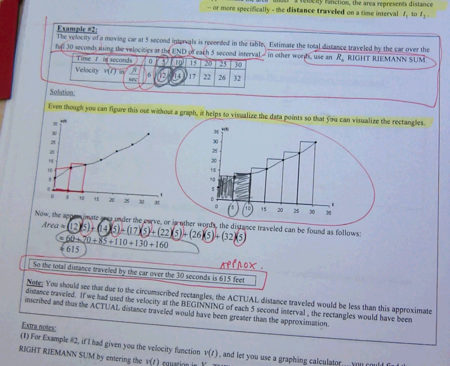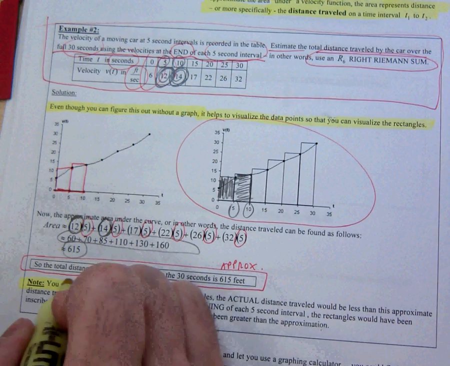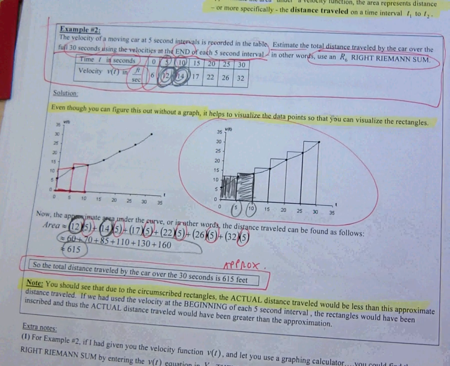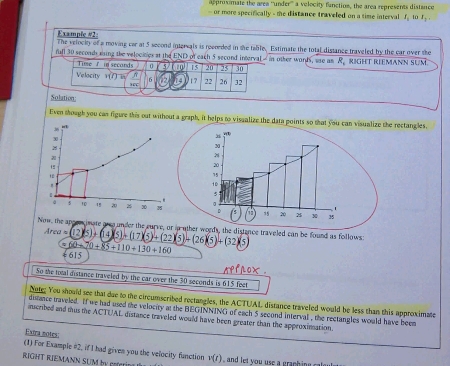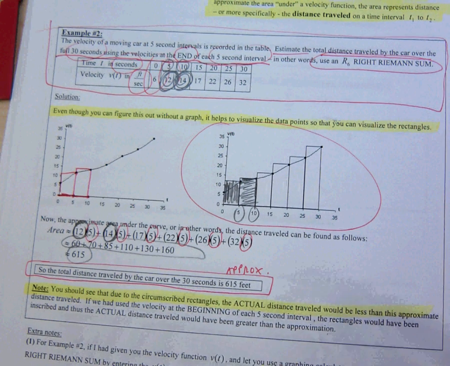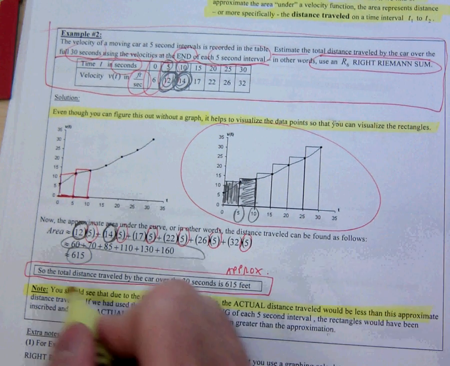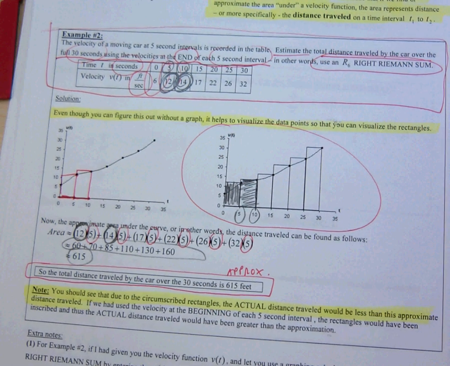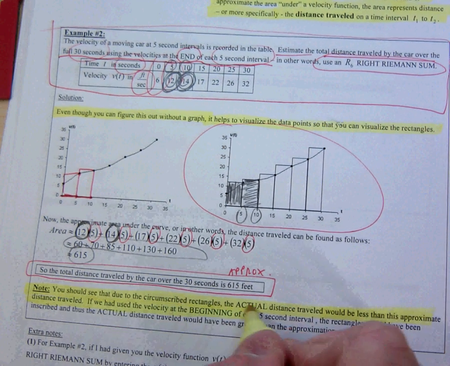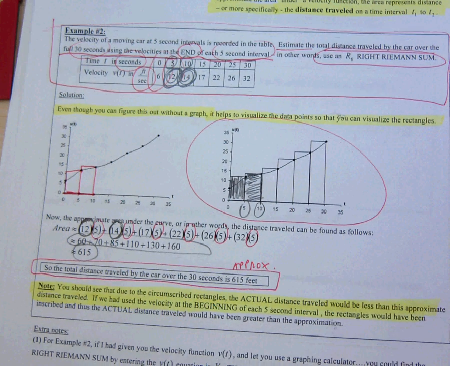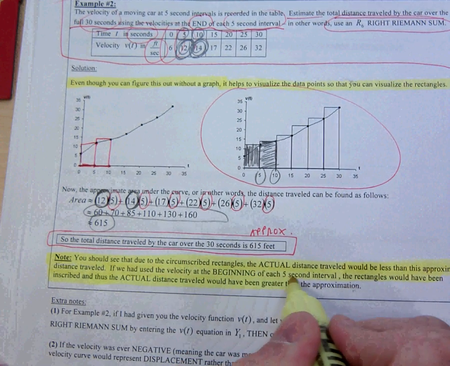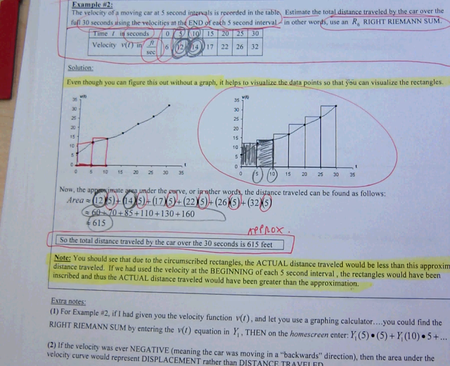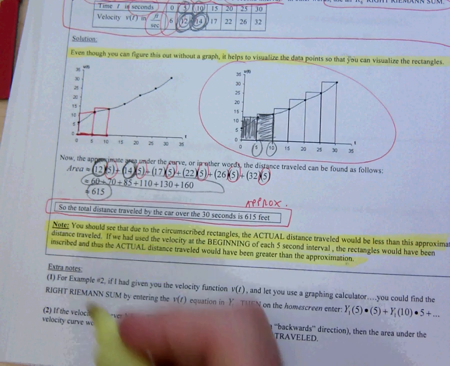Okay? Now, note, you should see that due to the fact that the rectangles go above and beyond the region, in other words, they are circumscribed rectangles, the actual distance traveled would be less than this approximation that we just found. If we had used velocities at the beginning of each 5-second interval, the rectangles would have been inscribed, and thus the actual distance traveled would have been greater than that approximation. Okay? All right.